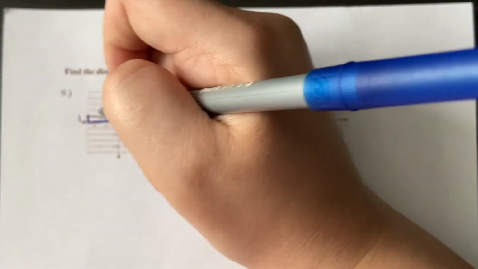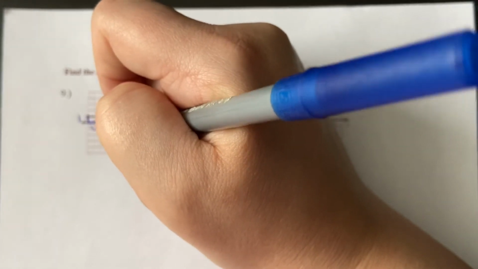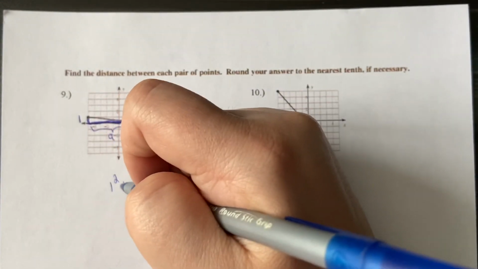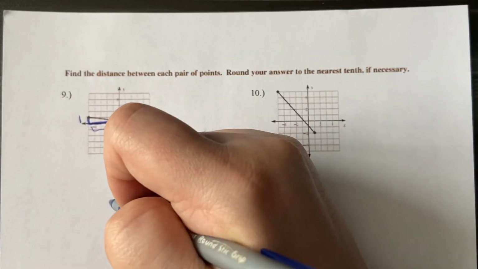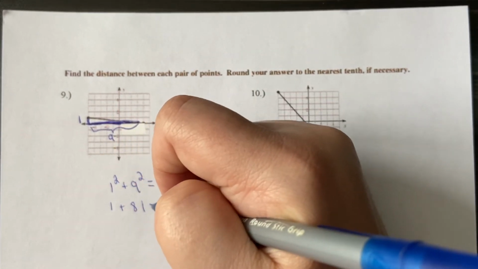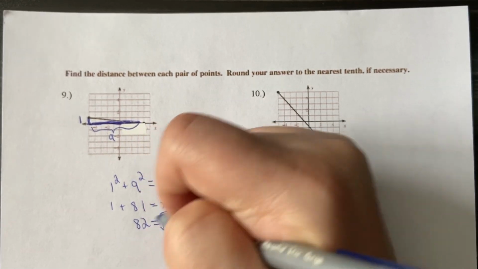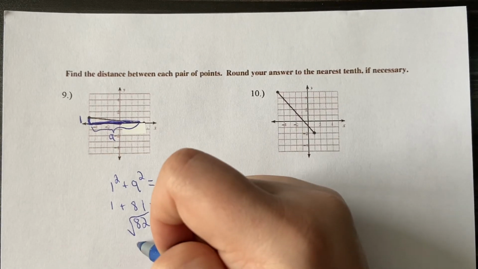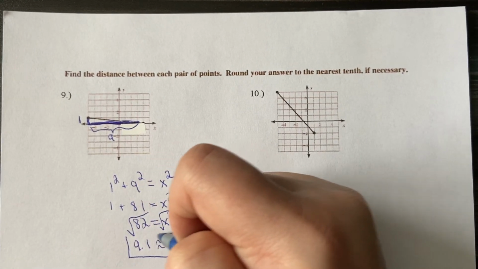So this length on this side is 1. The length going this way is 9. So I would do 1 squared plus 9 squared is x squared. So 1 plus 81 is x squared, or 82 is x squared. Now, again, it says to round to the nearest tenth, so you get 9.1 when you round.